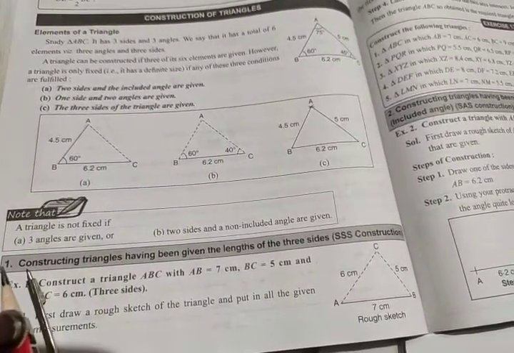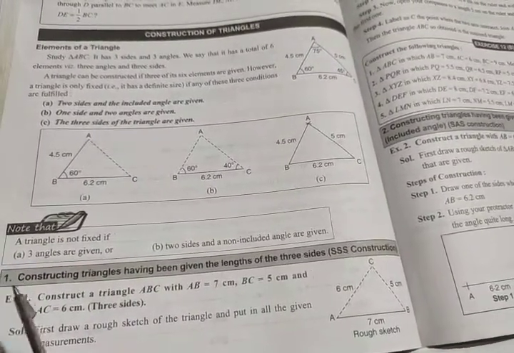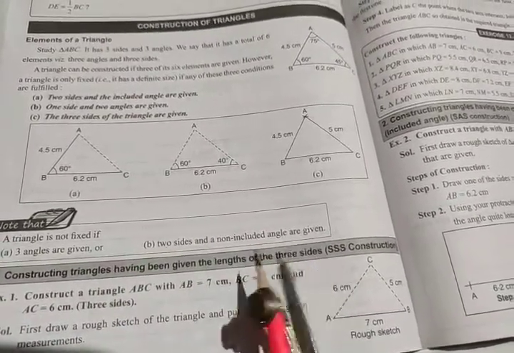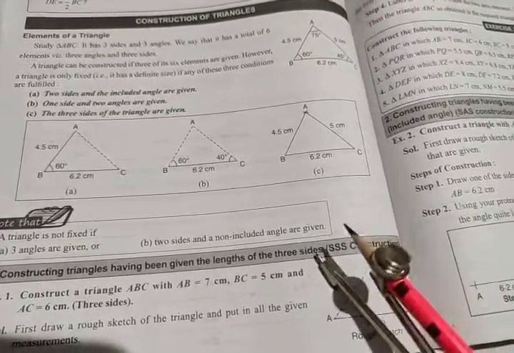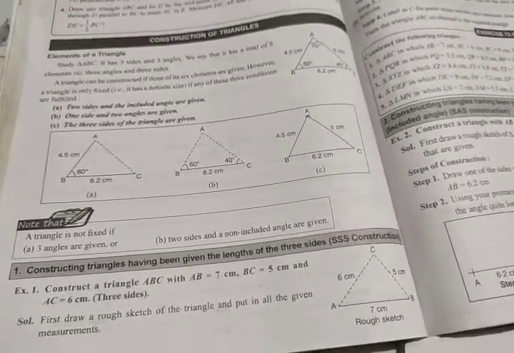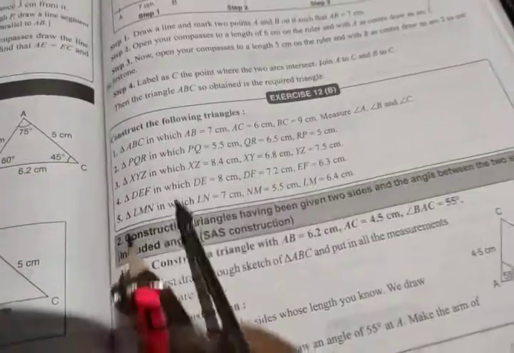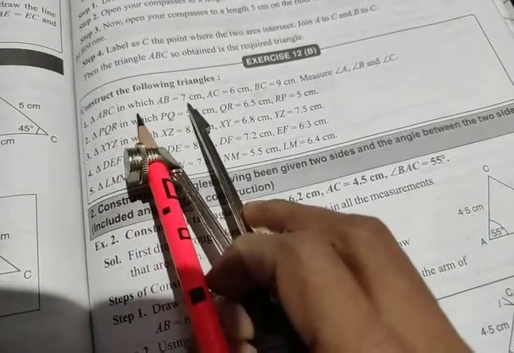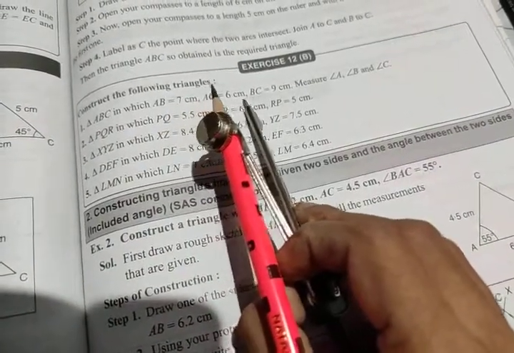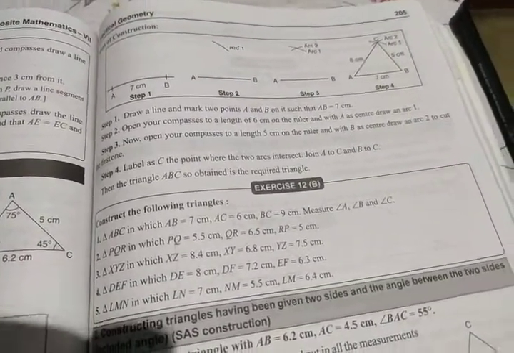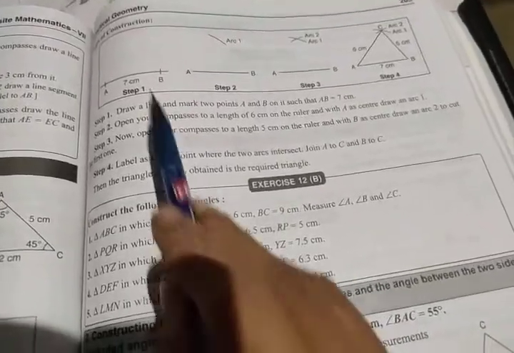So in the second part of this chapter, the first triangle we can draw is constructing a triangle having been given the length of the 3 sides. That means, how many sides are there in a triangle? 3 sides. So if the length of every side is given to us, then we can draw a triangle. Okay, so I am solving a question from exercise 12b. Triangle ABC, in which AB is equal to 7 cm, AC is equal to 6 cm, BC is equal to 9 cm.